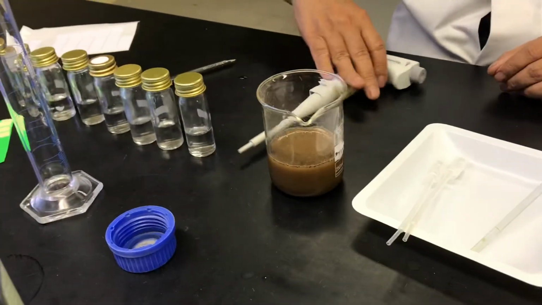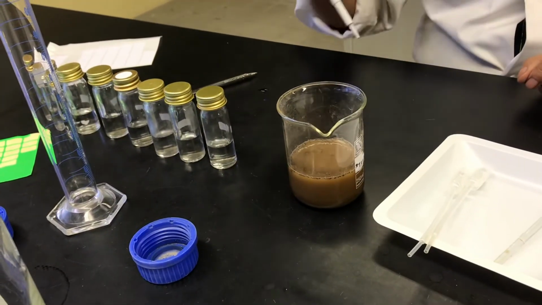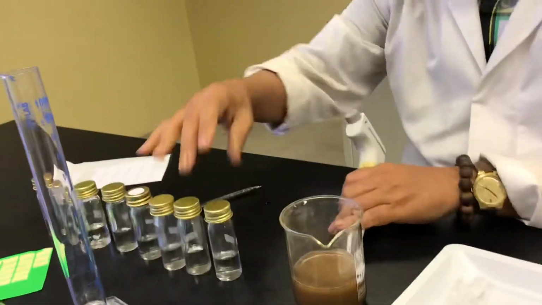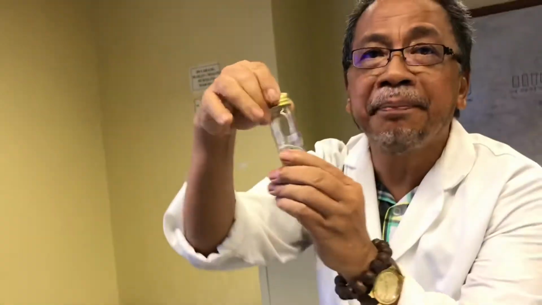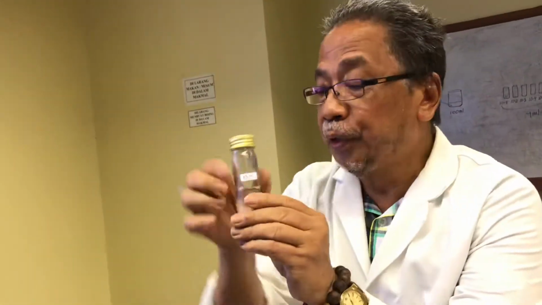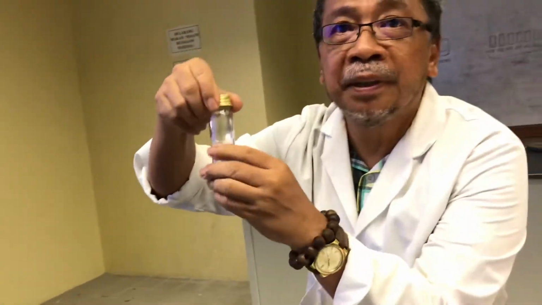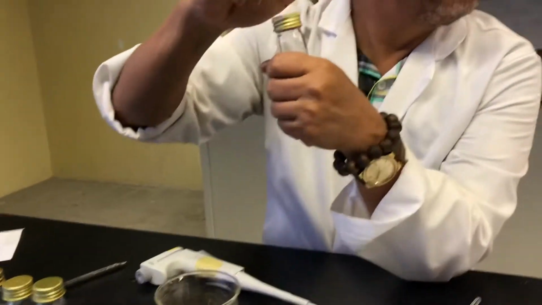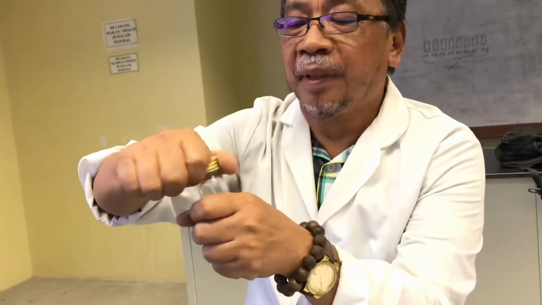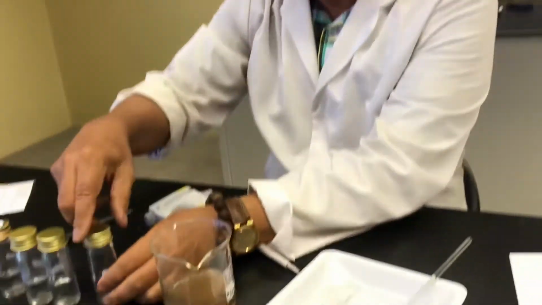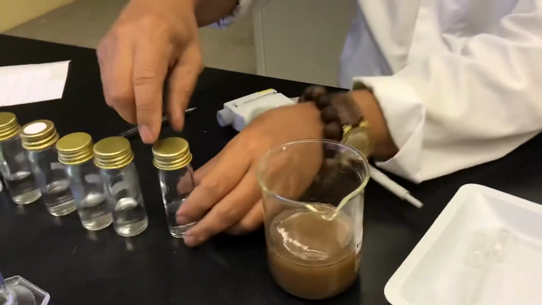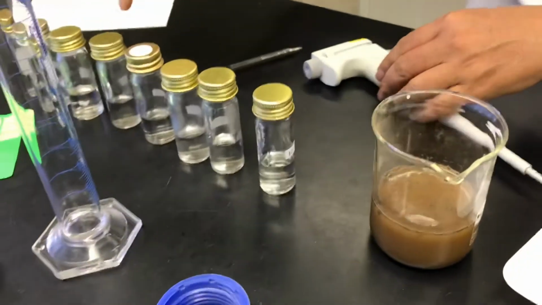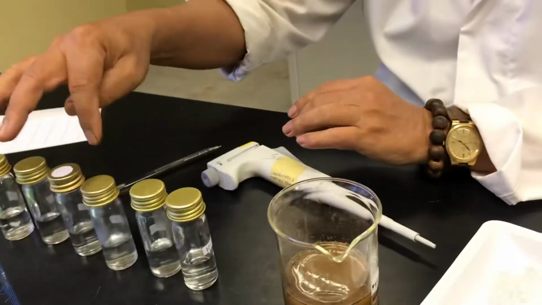Actually, in this dilution bottle, you have 9 mils. This one is already autoclaved. It's sterile. Usually the cap is an aluminum cap, and when you sterilize, once you remove the aluminum, it's all sterile, and there are 9 mils in every bottle.